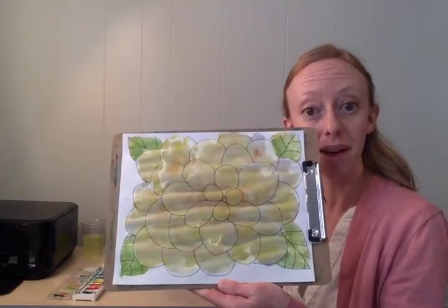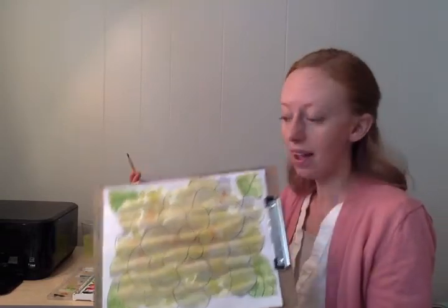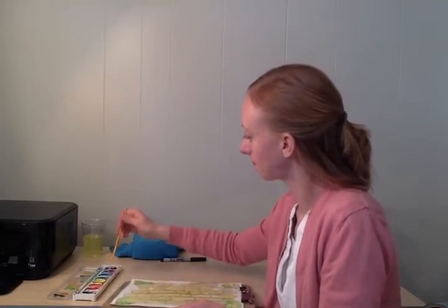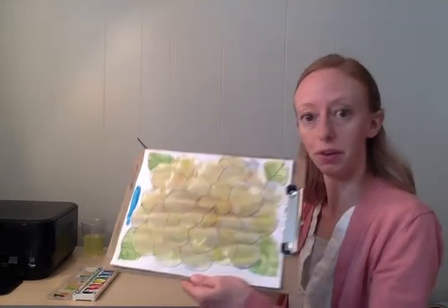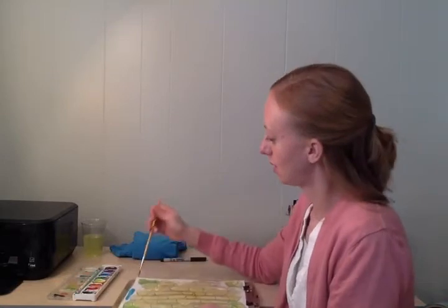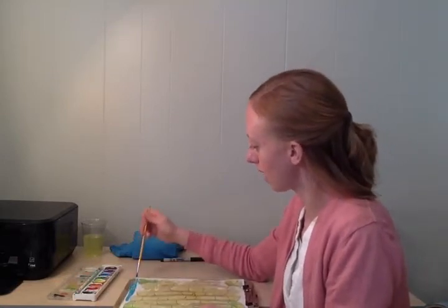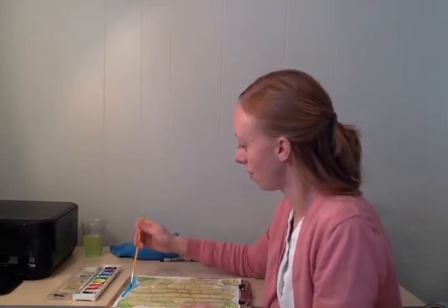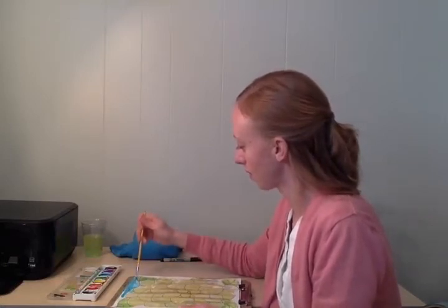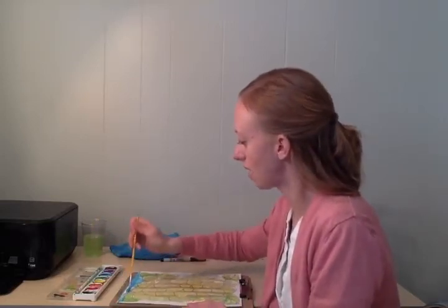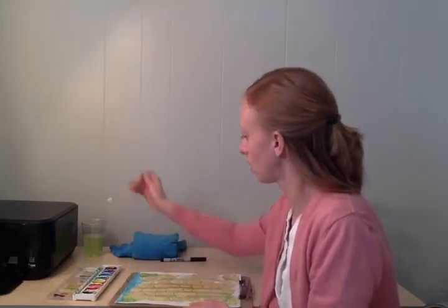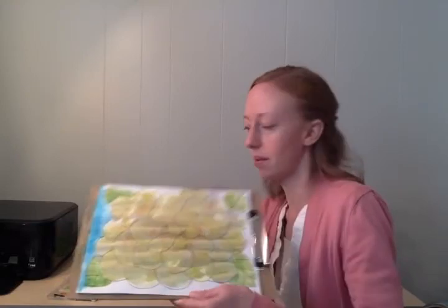Okay, so now I have my leaves, and then I get to choose my background. I'm going to just do the sky. Just going to do some blue, and look how bright that is. So you can decide if you want to do it bright or get some water and make it a little lighter. But when we fill up our page all the way to the edges like this, remember, it helps it look more finished. So that's why I'm going to do this all the way around my paper.